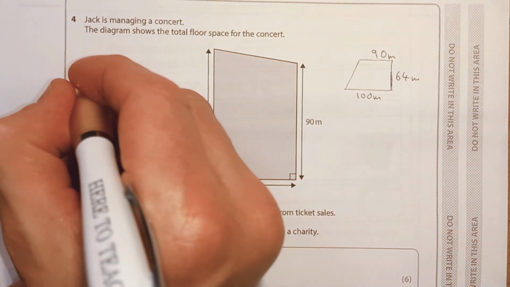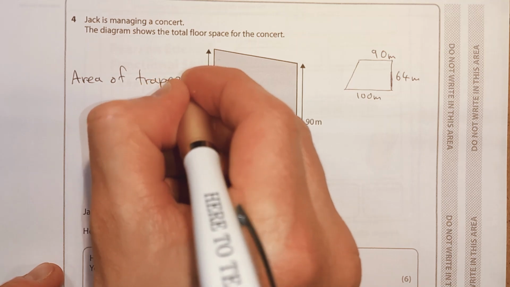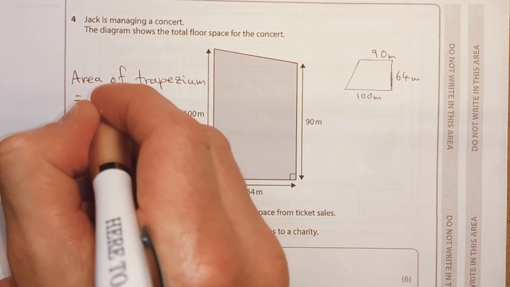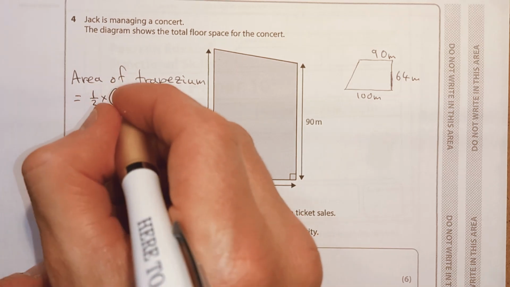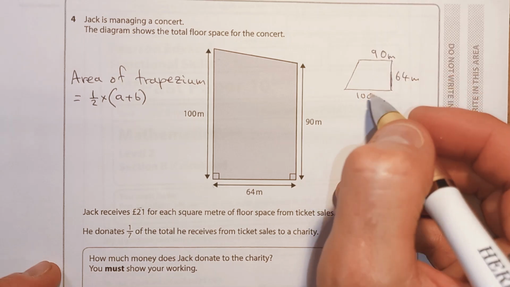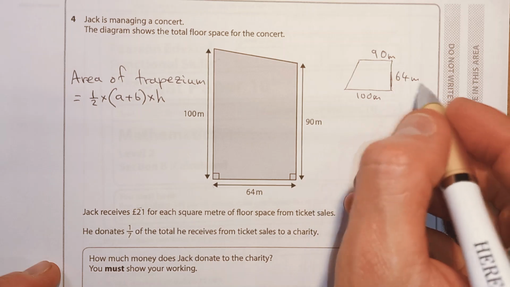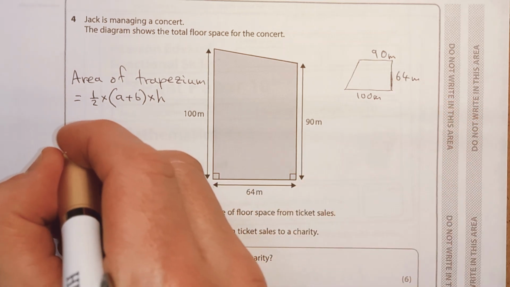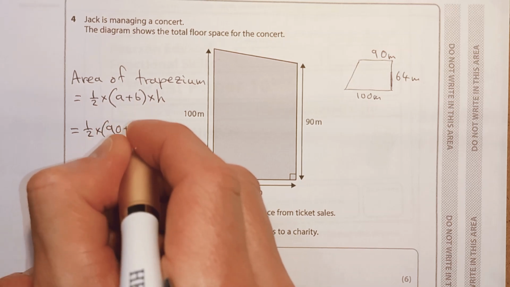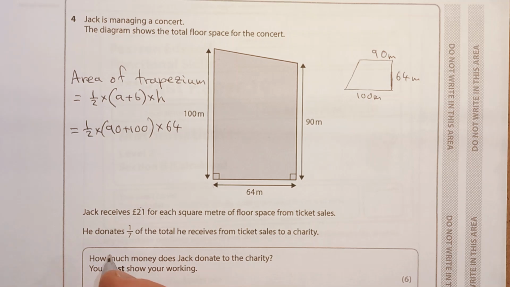So hopefully you'll remember the area of a trapezium. We have a nice formula for that, which is half times A plus B, where A and B are the two parallel sides, and then multiplied by the height, which is 64 here. So in other words, we want half of 90 plus 100, and then we'll multiply that by 64.